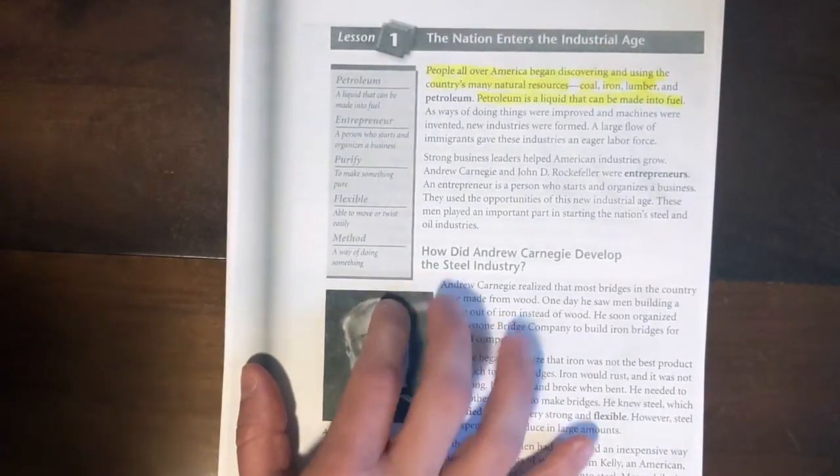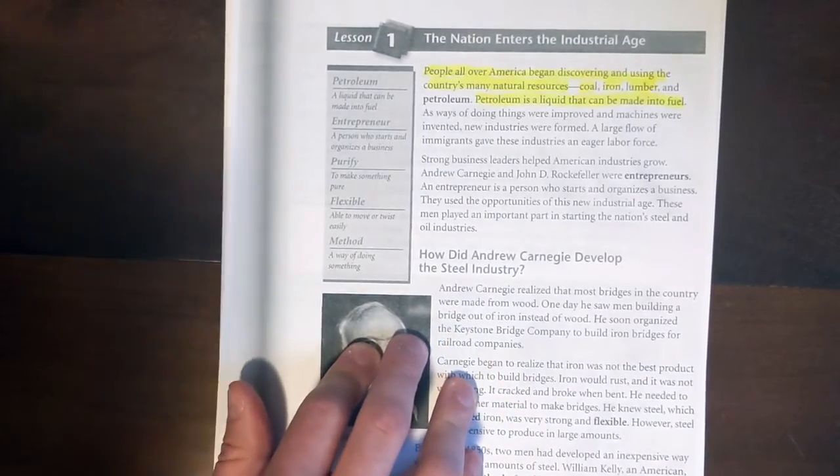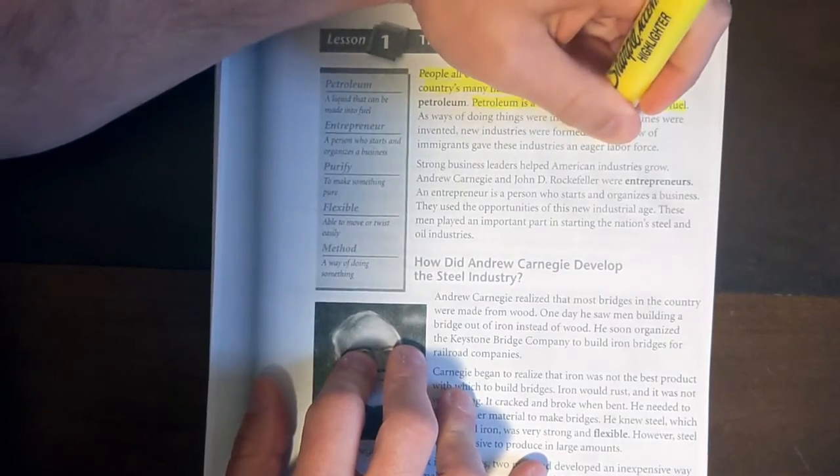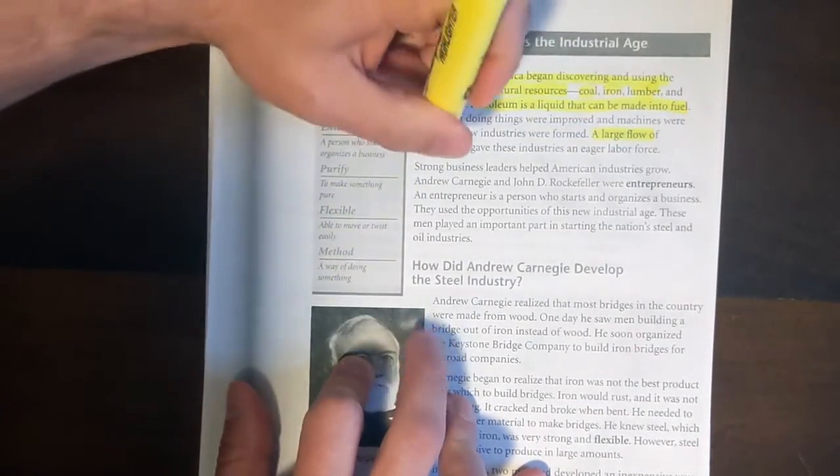During this time, there's also a large number of immigrants coming to America, and the main reason many of them are coming to America is they are looking for jobs.